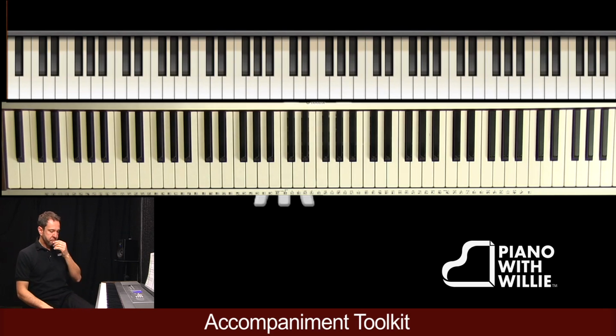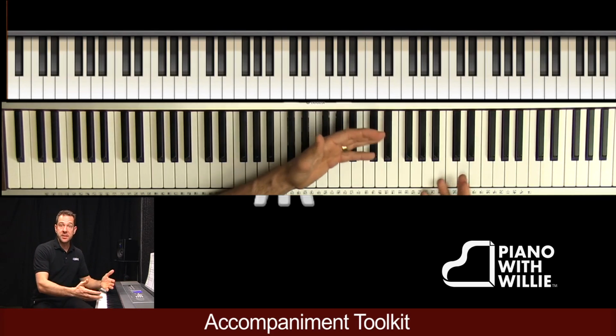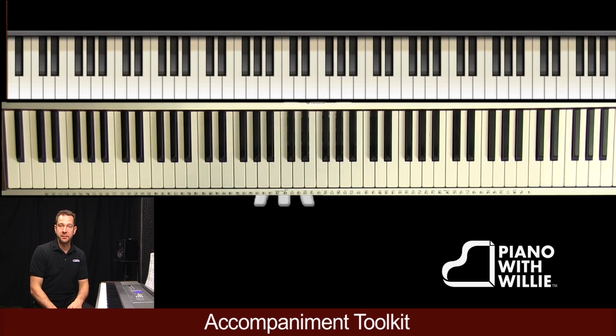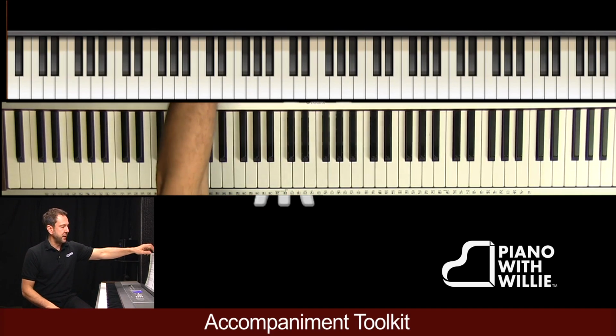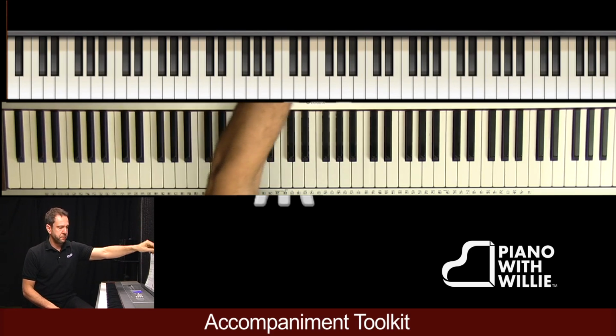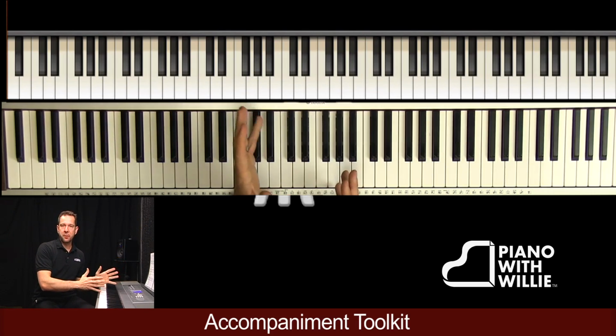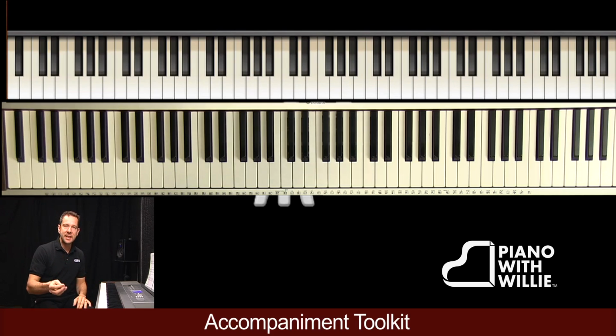There's a lot of question and confusion that I receive from students about comping, right? And how do I accompany myself while I'm singing, or while someone else is singing, or somebody else is playing another instrument? Okay, so let's cover that. What I've done here is I've broken it down into 3 different parts for you. The comping itself, I'm breaking down into 3 parts to make it a little bit easier for you to understand exactly how this all ties together.